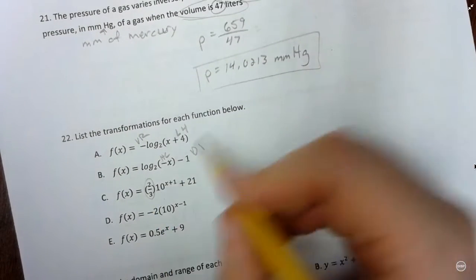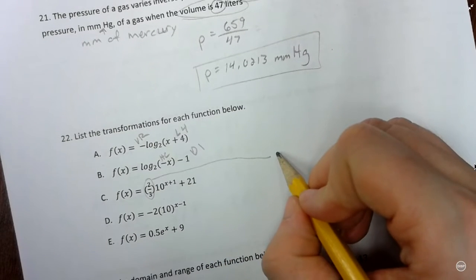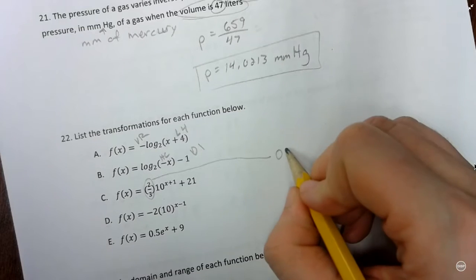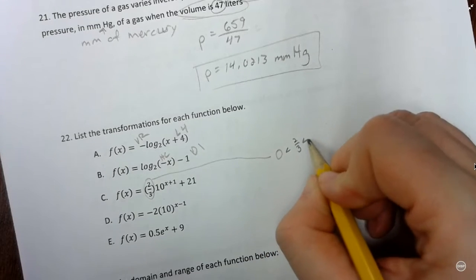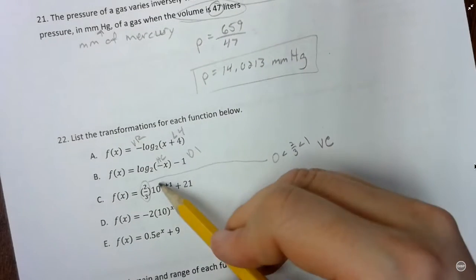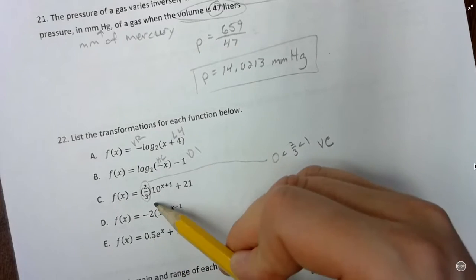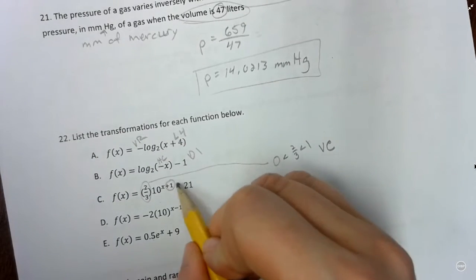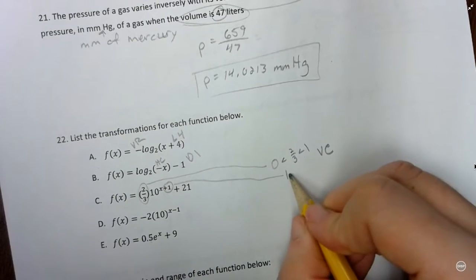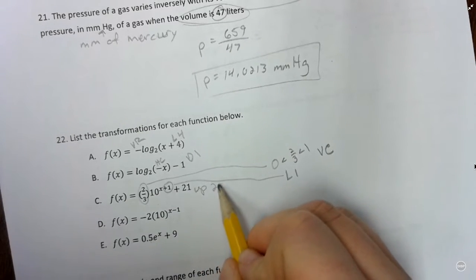Now this, okay, so this is where people get confused. This is a number between 0 and 1. So 0 is less than 2/3, is less than 1. That means it's a vertical compression. So you see a fraction in front like that, it's going to be a compression, or a decimal like 0.5. And this right here is another left 1, up 21.